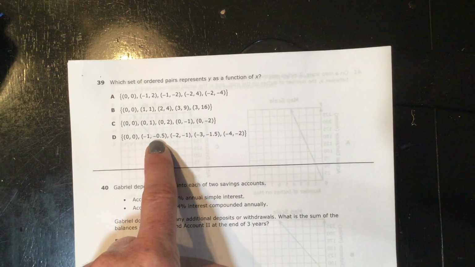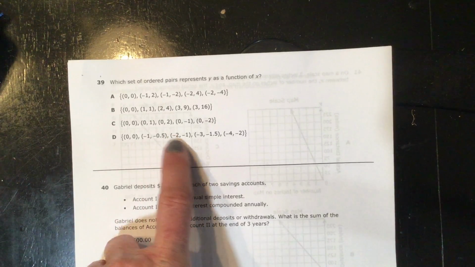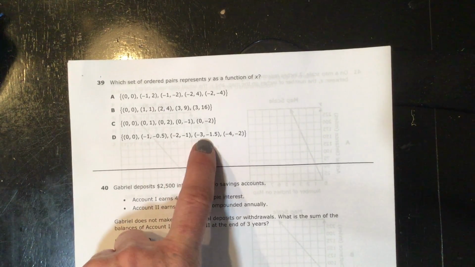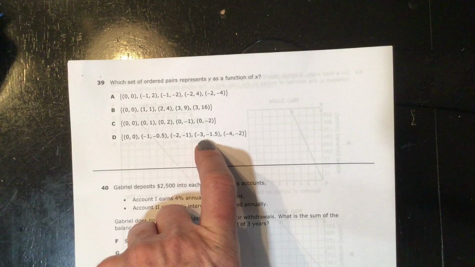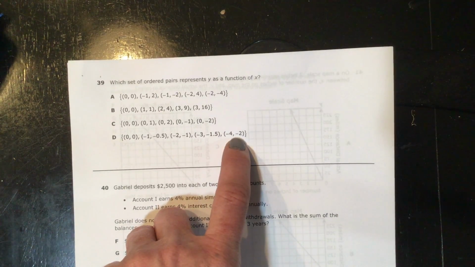(-1, -5/10), (-2, -1), (-3, -1 and 5/10), (-4, -2).